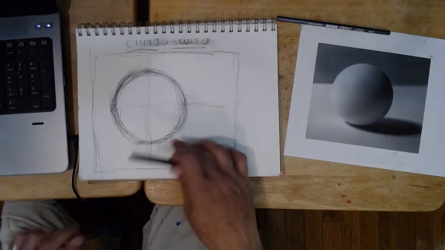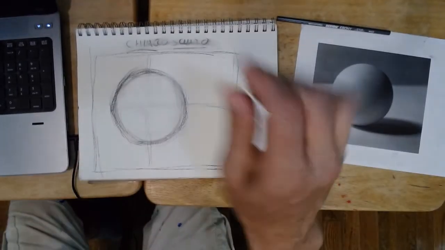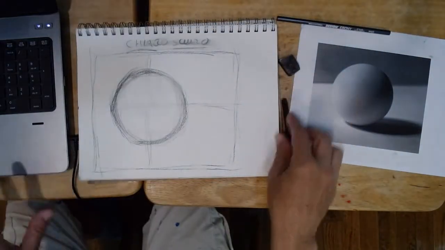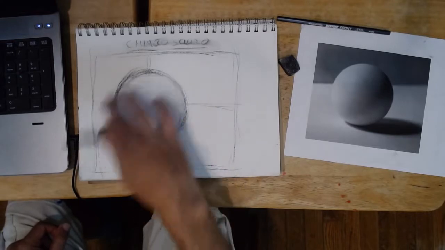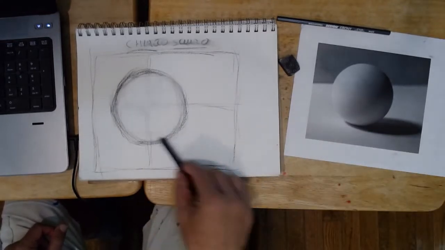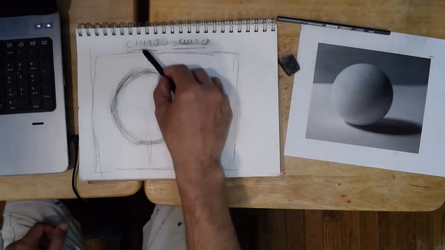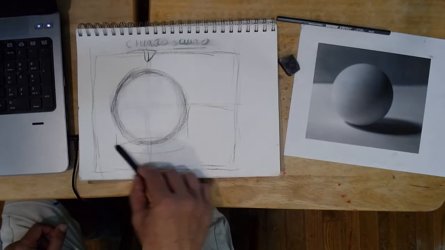Once you get the relative shape of the sphere down, again, this is going to be a kind of messy drawing at first. So don't worry about all these lines. We're also going to draw the shadow here. Now, if the light was coming directly down from here, it would cast a shadow underneath.